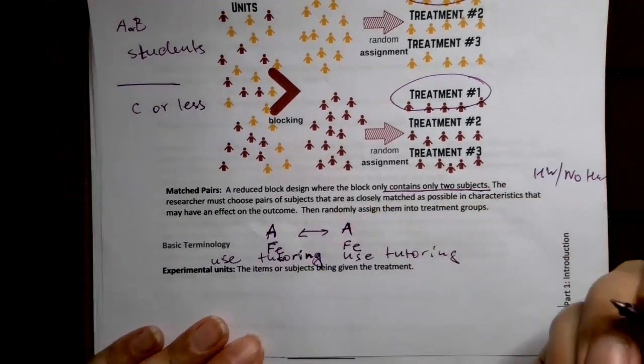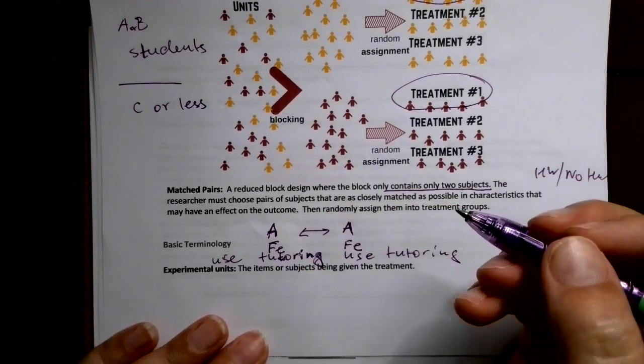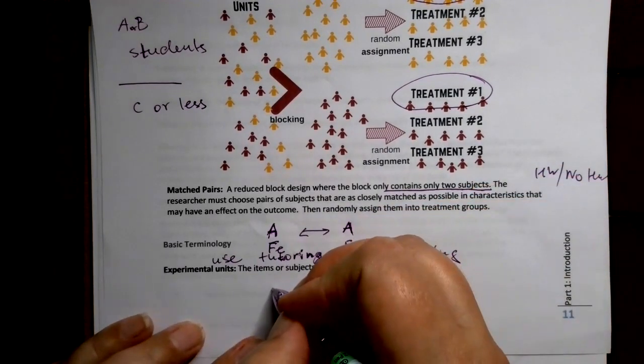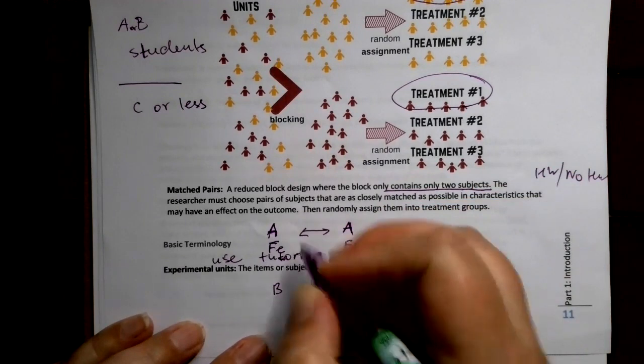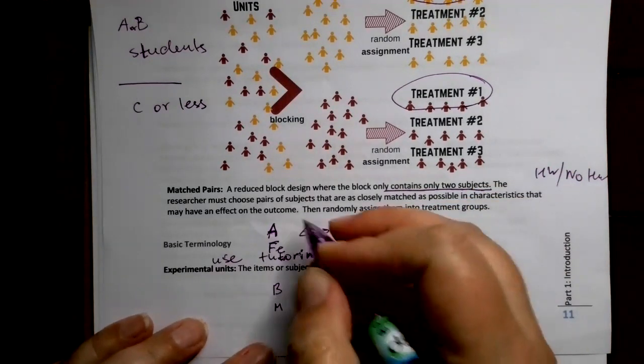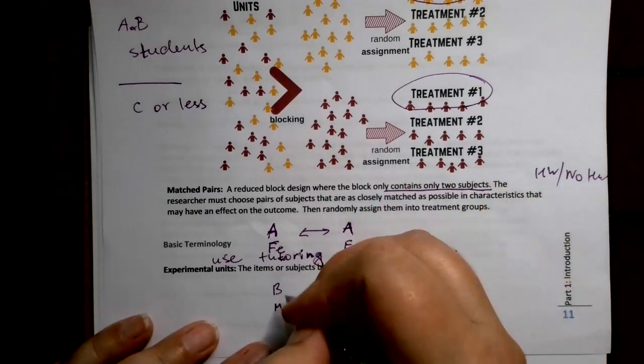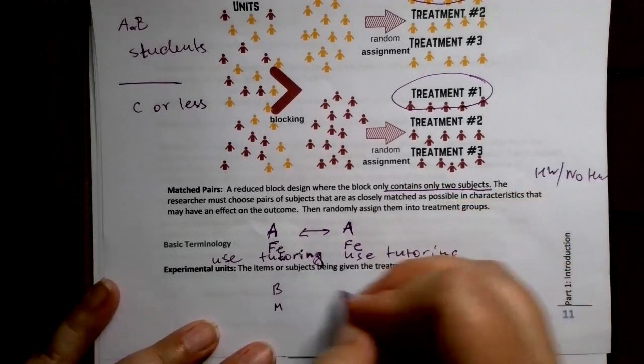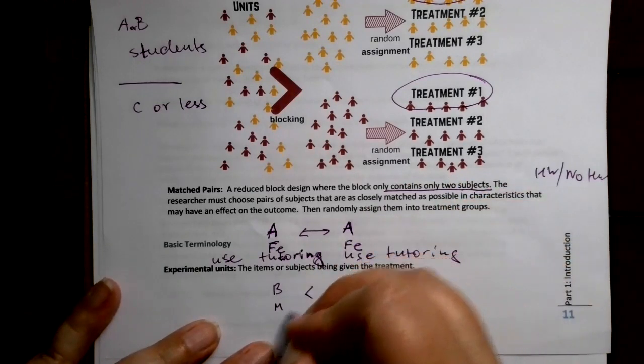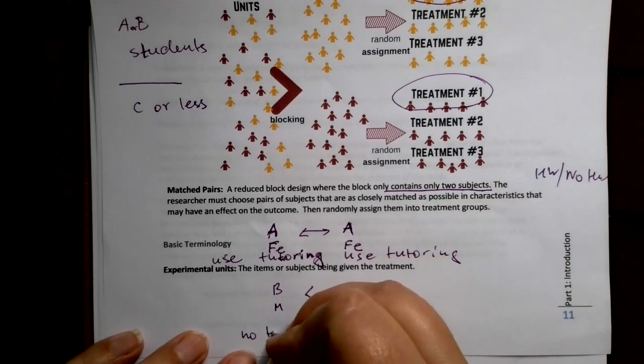So this way I'm matching people with similar characteristics. Then I may get a male who got a B on the first exam and does not use tutoring.